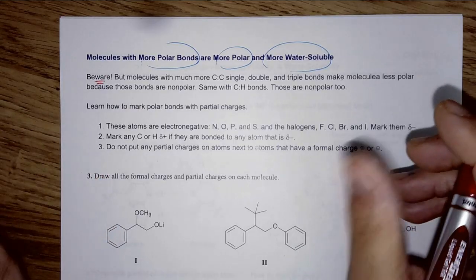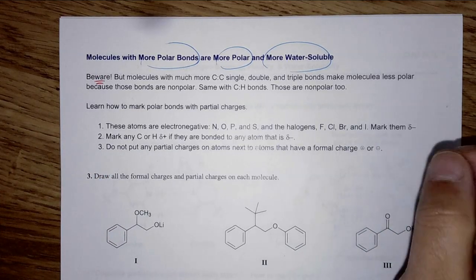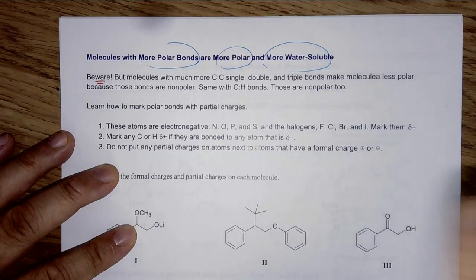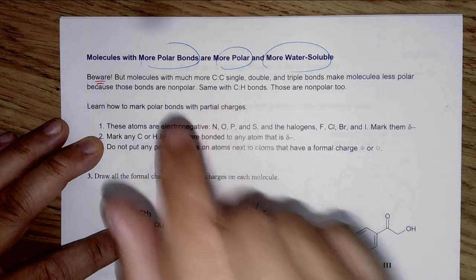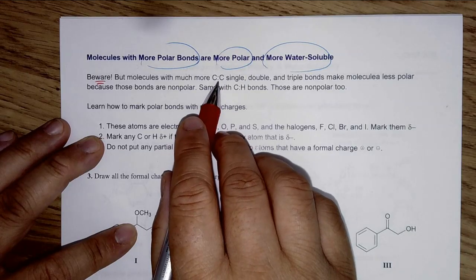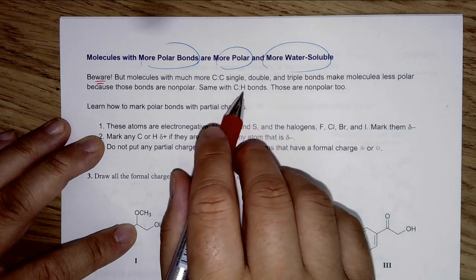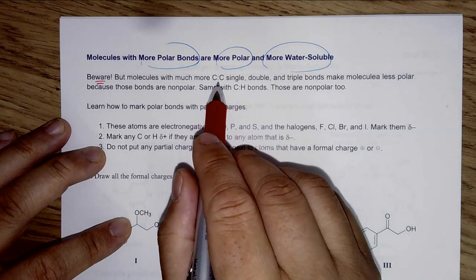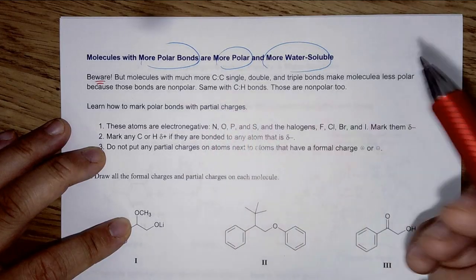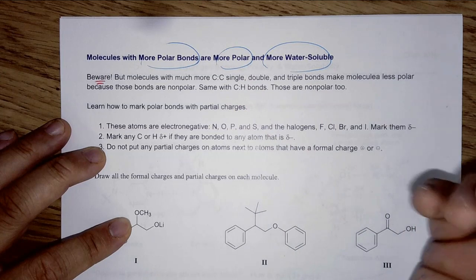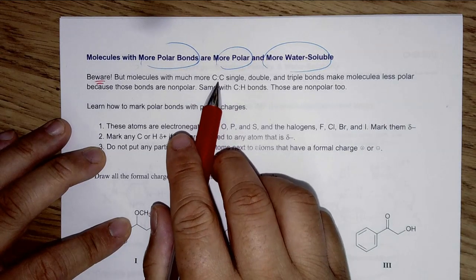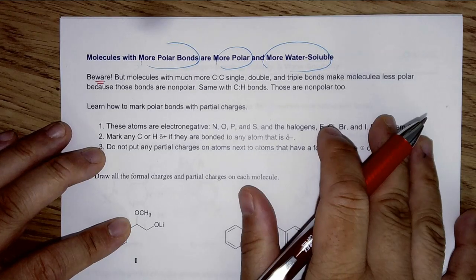Okay, I don't want to use the word non-polar. Typically, when I ask a question, you're comparing two molecules. So I'm going to ask what is more polar and what is less polar. Okay, and so where are these non-polar bonds? They're the carbon-carbon bonds, single, double, or triple. The nonpolar bonds are also the carbon-hydrogen. So if you have a molecule with a lot of these bonds, CC and CH, it may be less polar than another molecule that has less of these carbon-carbon bonds. So we're doing a comparison always, like we're doing down here.